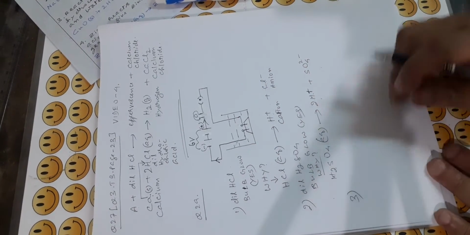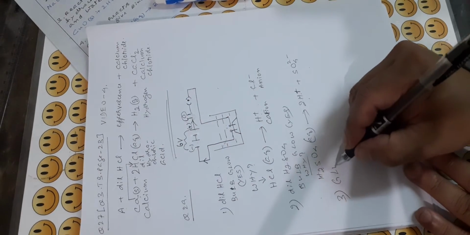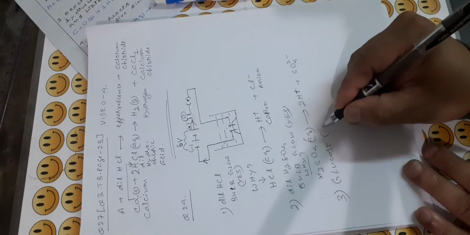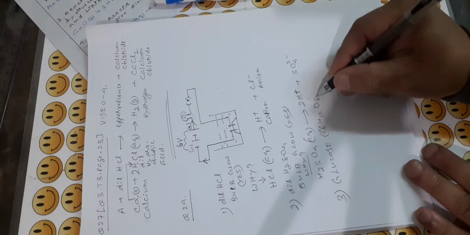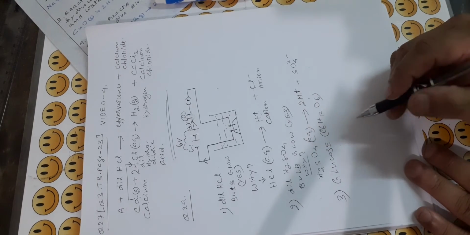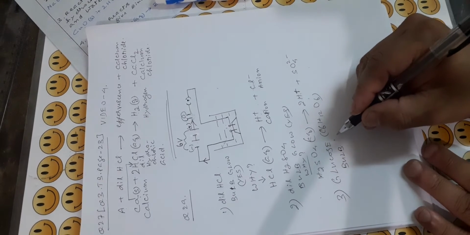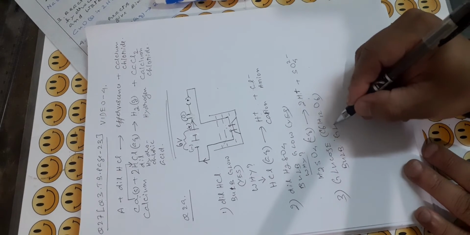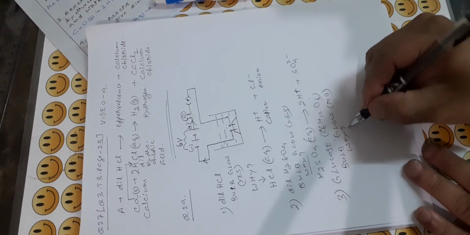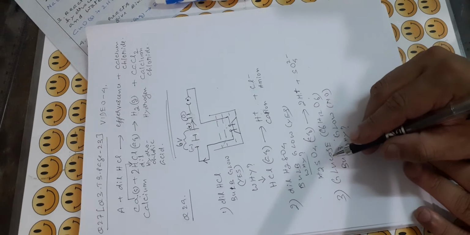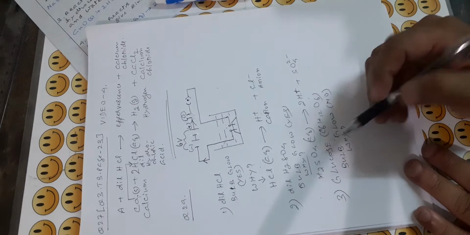Now let's put a third liquid. Empty the vessel and put glucose liquid. The glucose formula is C6H12O6. You put glucose and the bulb stops glowing. Does the bulb glow? No. So why is current not passing? Because glucose cannot release ions like HCl and H2SO4.